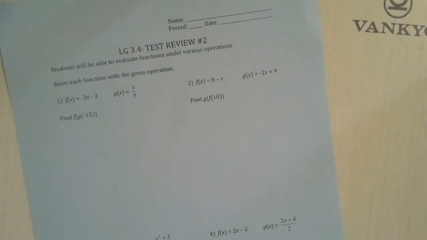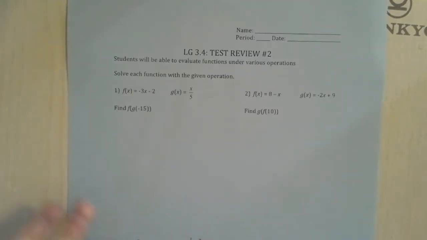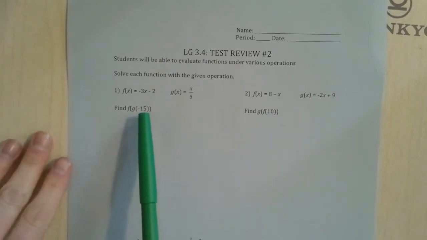Alright guys, so we're going to do another test review today. So here's our worksheet. Let's do some problems together. Number 1, it says f of g of negative 15.